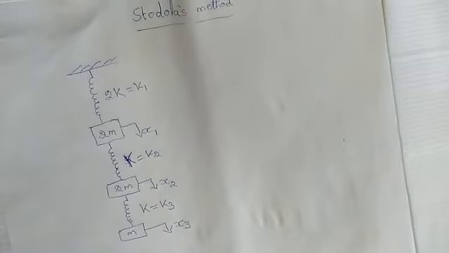So how many natural frequencies would be there? There would be 3 natural frequencies. And how many mode shapes? There would be 3 mode shapes. So let's see how to calculate these.